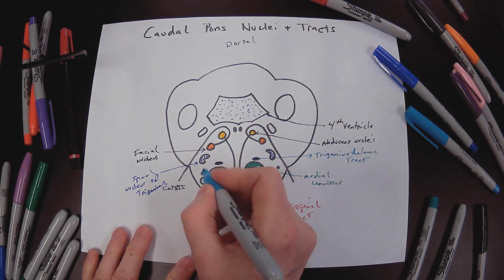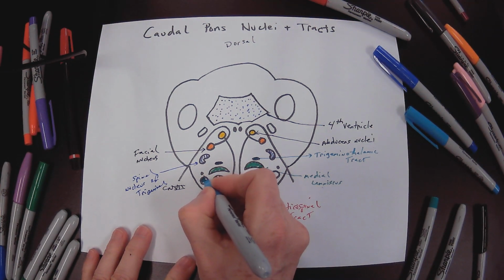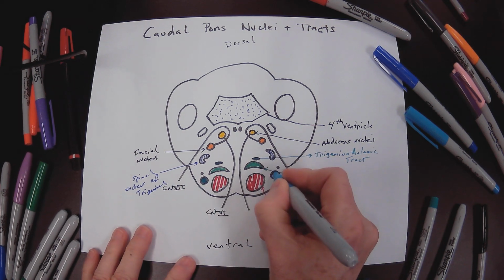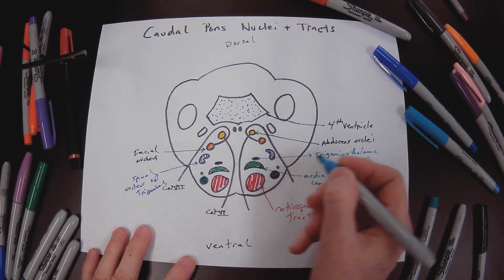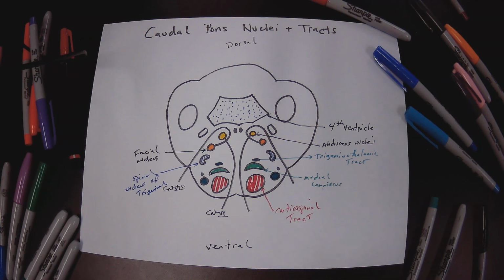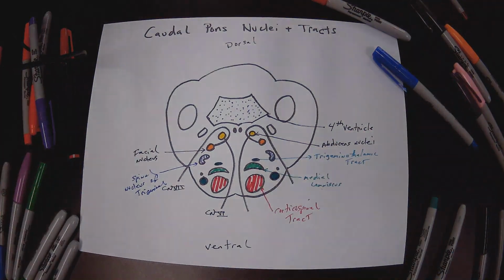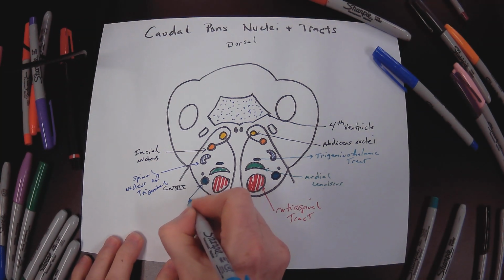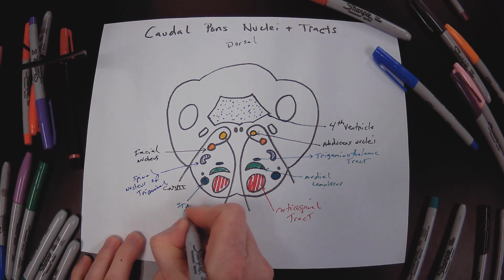Here, thinking still sensory information. This tract right here is going to be the one responsible for carrying true touch, pain, and temperature from the body. And this is your spinothalamic tract.